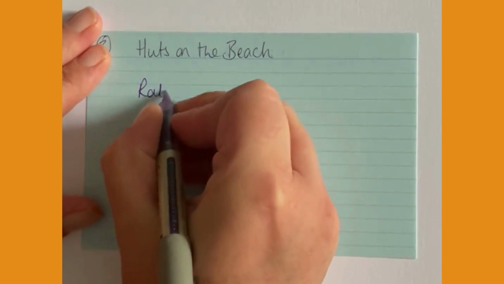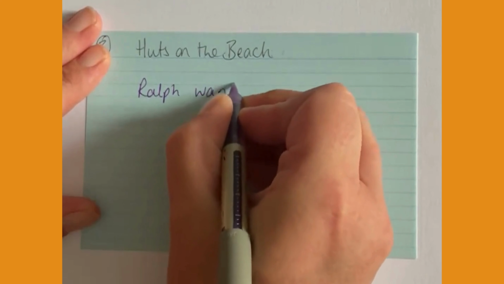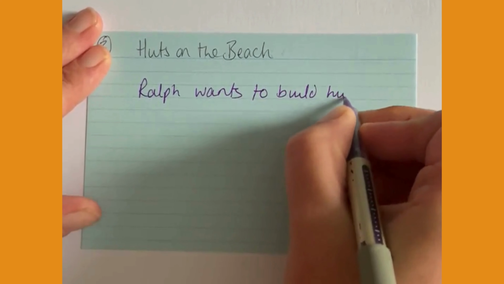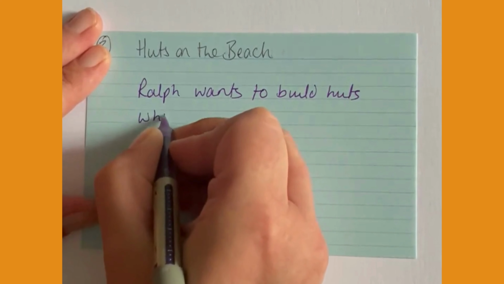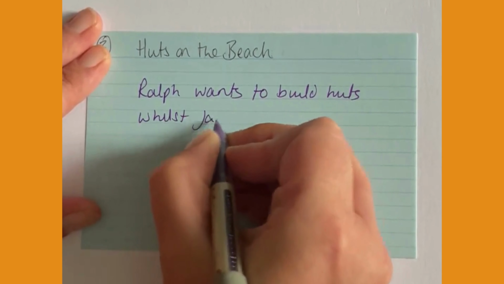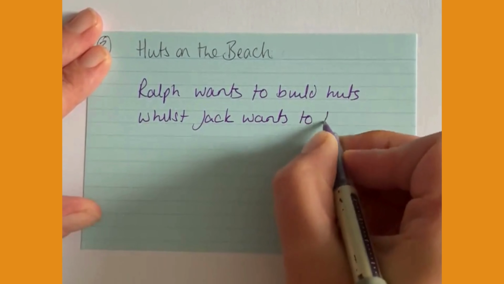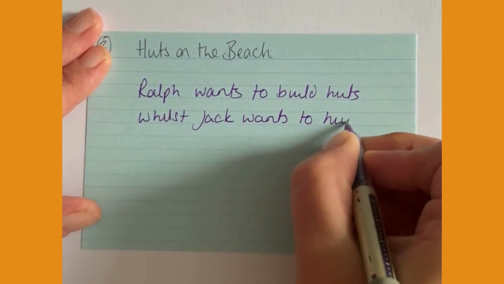So Ralph wants to build huts whilst Jack wants to hunt. Start of serious conflict between them.